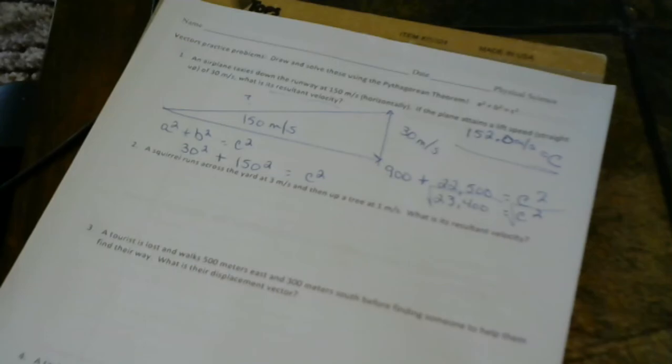Otherwise, go ahead and try to do the rest of it. And I think I had these due on Monday. Make sure on RenWeb, but I think they're due on Monday. But go ahead and work on these, and then send me a text message if you still have problems with it.